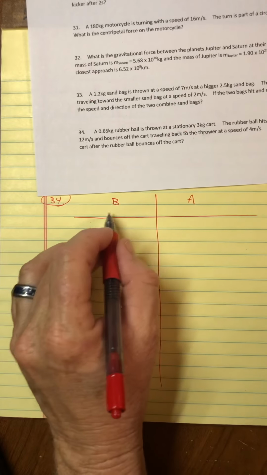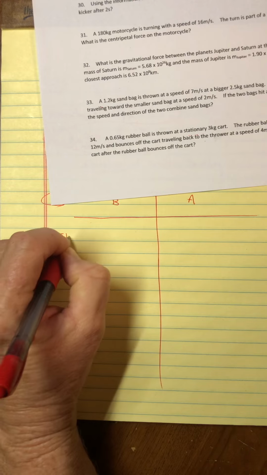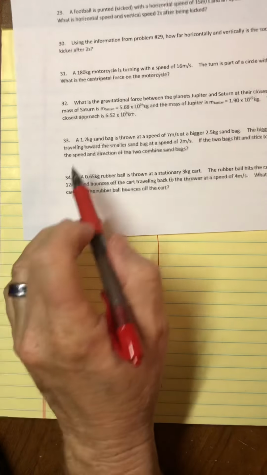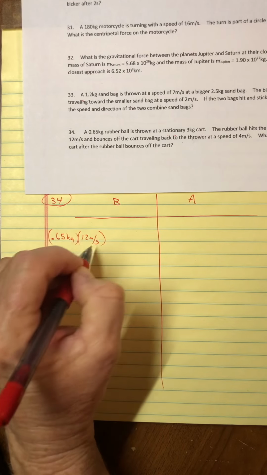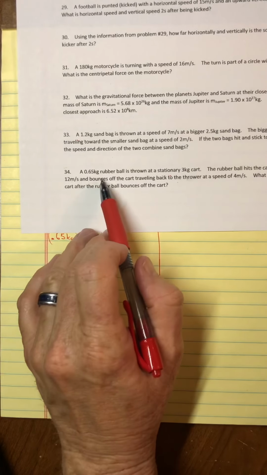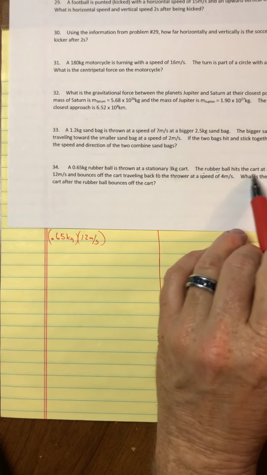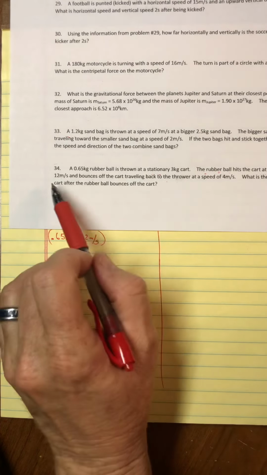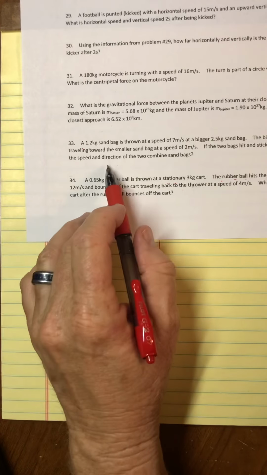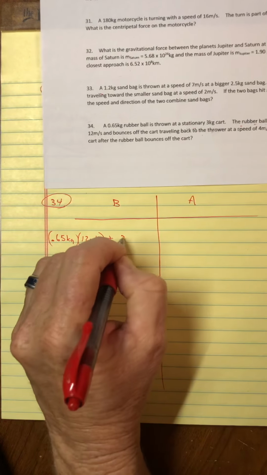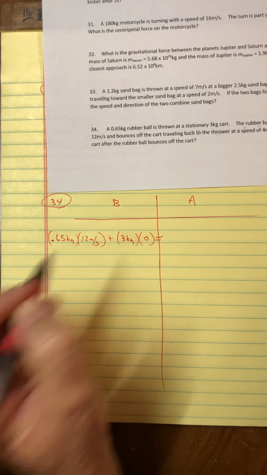Okay, so before the collision, I have a mass of 0.65 kilograms traveling with a speed of 12. So I'm going to pick a positive 12. That's the direction that the rubber ball is originally thrown. Now, the other object is the 3 kilogram cart, but its speed is 0.